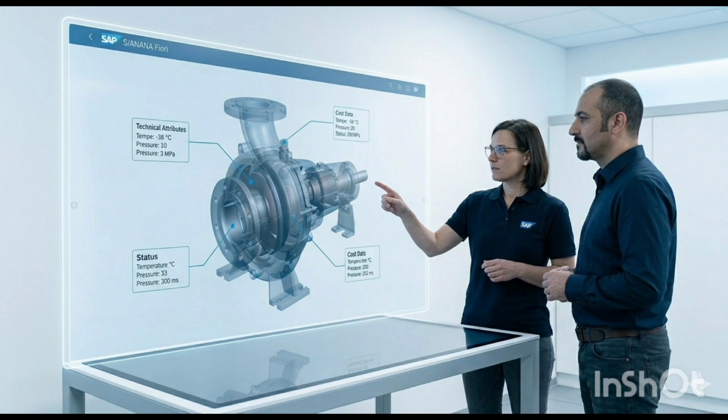So a futuristic holographic display is being shown, and it is showing two data streams, technical and financial. Technically, S/4HANA simplifies the data model. In the old days, technical data and cost data were often separated. Now we move toward a true digital twin.